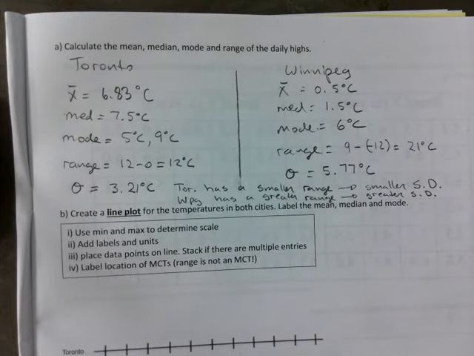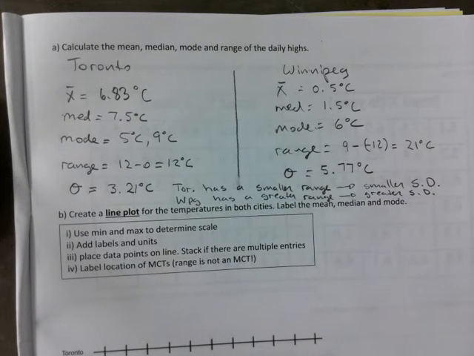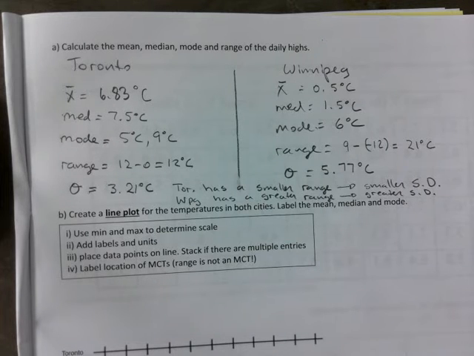Would it make sense that Winnipeg has a greater standard deviation? Yes, because our temperatures go wild, right? Like we have a bigger range. It's like all over the place. We go from snow to rain to hail in one day, right? Temperatures change a lot more than Toronto, right?